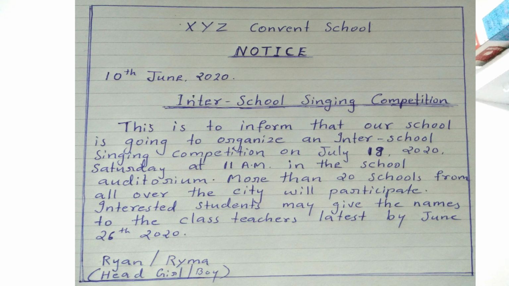Now, this is to inform. This sentence you can put in any notice. Any notice's starting you can place like this. This is to inform. Then according to the question you put the rest of the sentence. Then clearly mention the date, day, and time of the event, and where it is going to take place. That is also mentioned: in the school auditorium. More than 20 schools from all over the city will participate. Interested students may give their names to the class teacher latest by June 26th, 2020. So like that, all the information is clearly mentioned there.